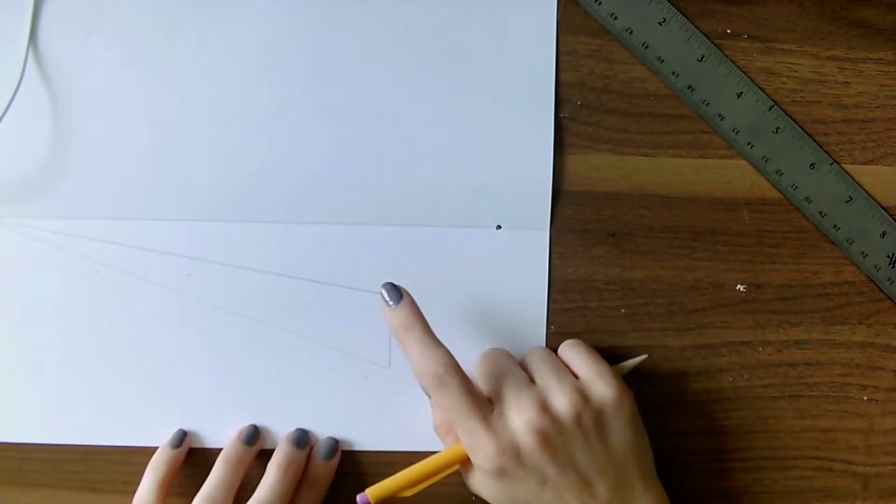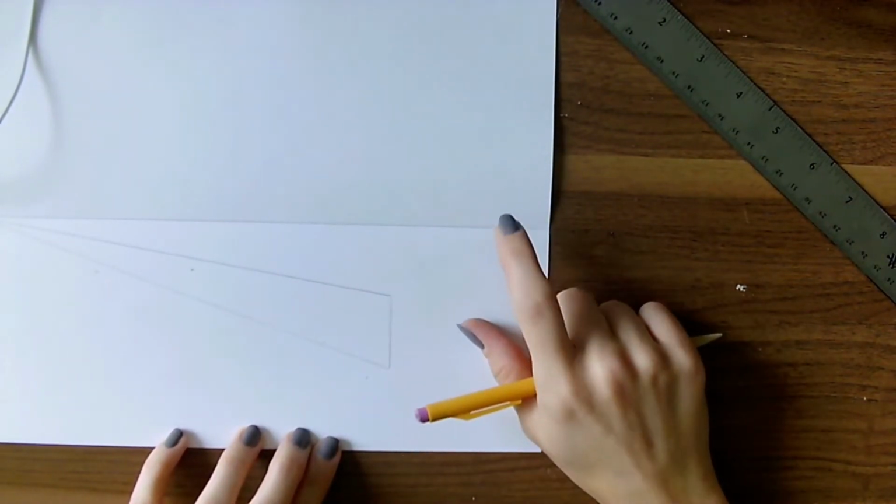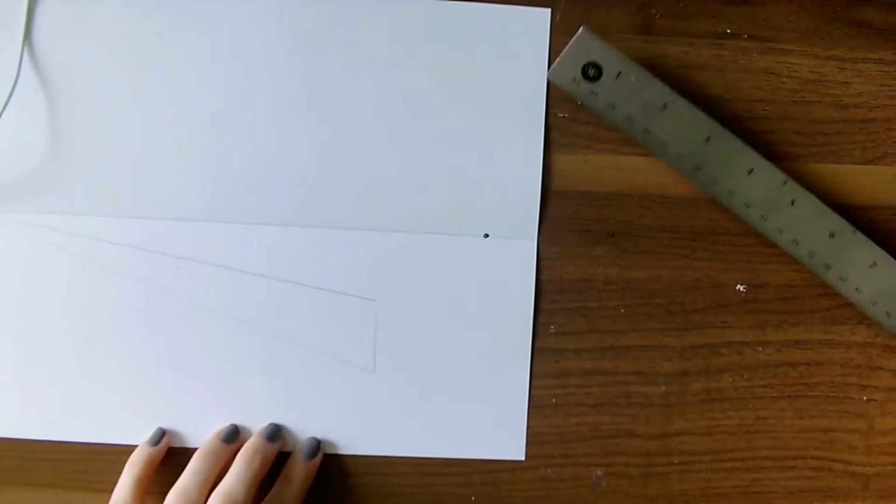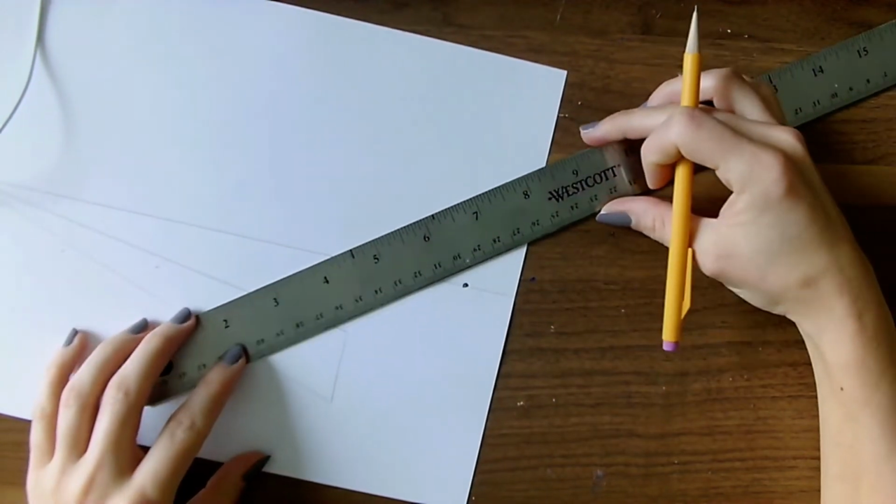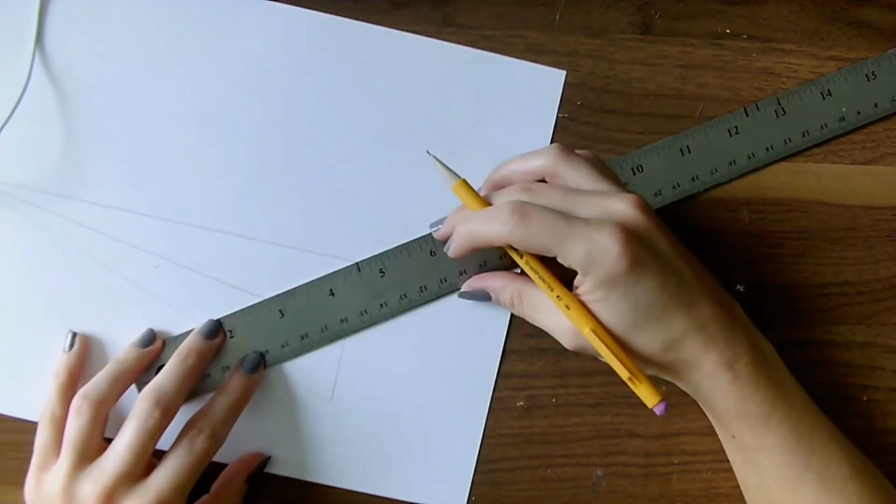So then we need to do the same thing to the second vanishing point. So two lines from the corners of my cube, both meeting up to the vanishing point.